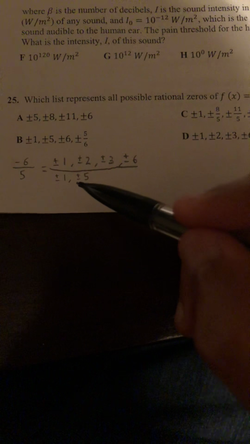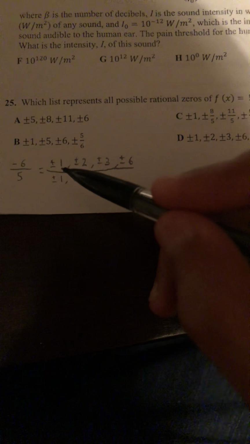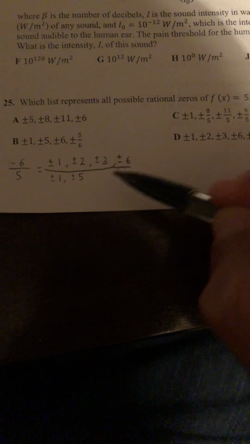Then after that, what should come next is 1 over 5, 2 over 5, 3 over 5, and then 6 over 5. And for that, the answer would be D, which has all the answers: plus minus 1, plus minus 2, plus minus 3, plus minus 6, plus minus 1 over 5, plus minus 2 over 5, plus minus 3 over 5, and then plus minus 6 over 5.